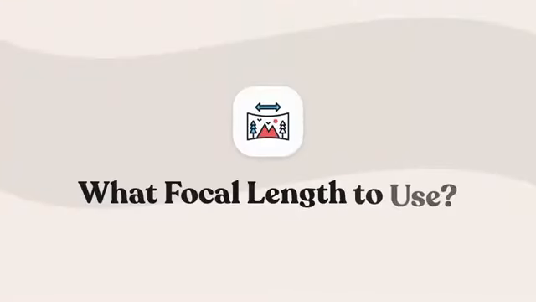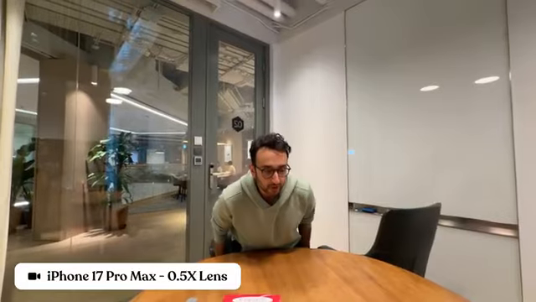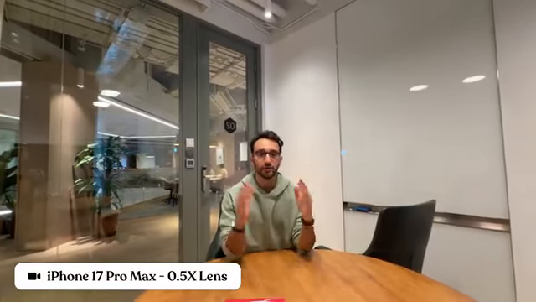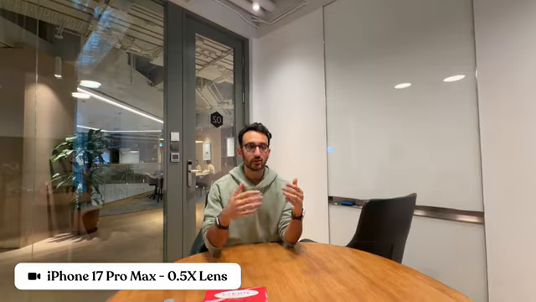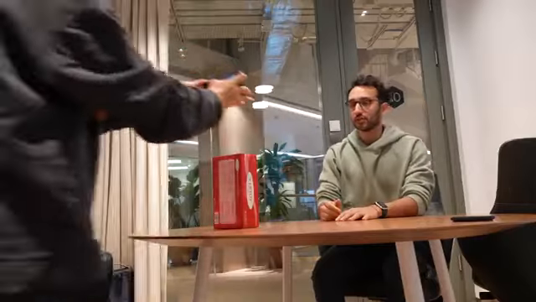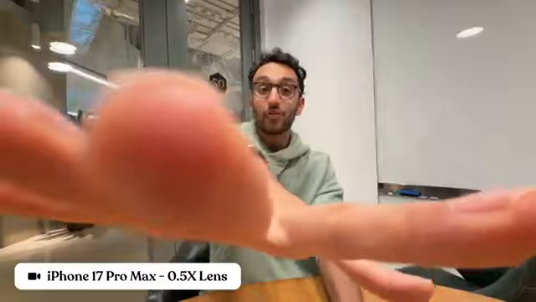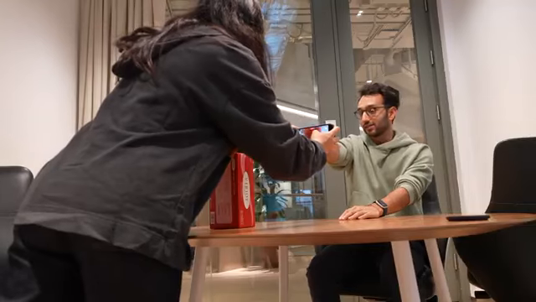Phones these days have a lot of different focal lengths. So if Becky were to be my tripod, let's do 0.5x using the general idea that my head is brushing the top of the frame. Okay, so you'll notice that the camera is very close to me. It's like I could basically touch it with my hand.